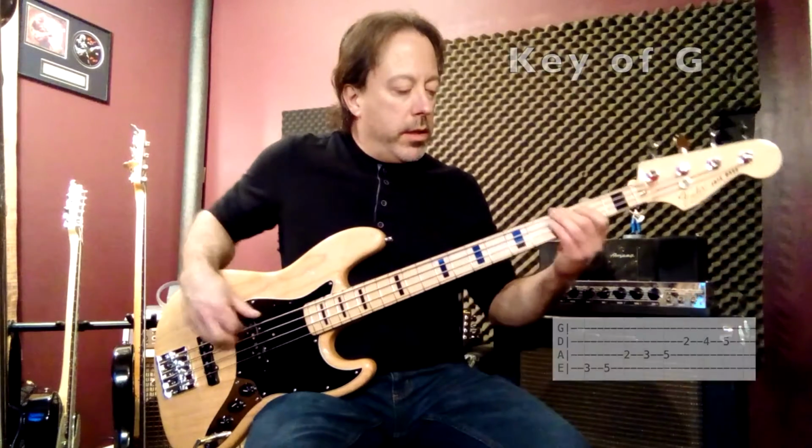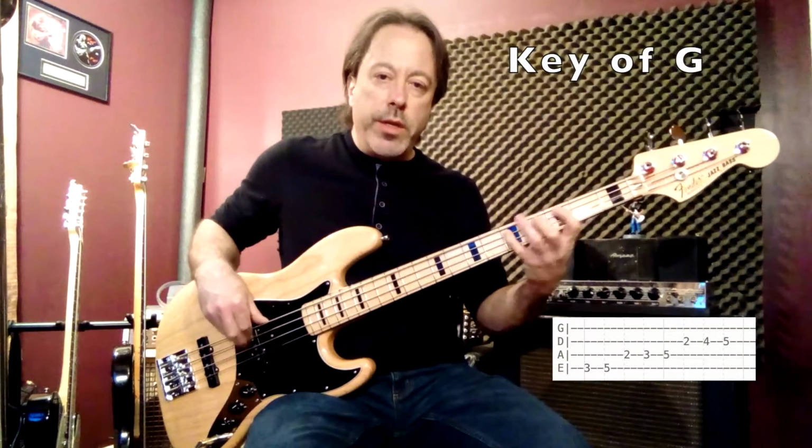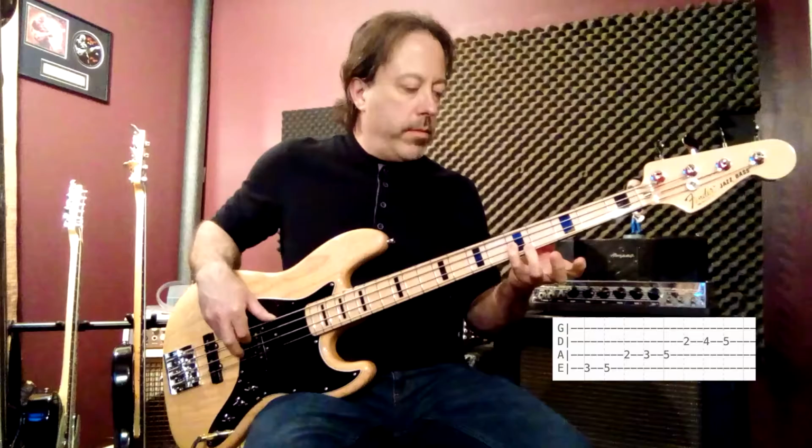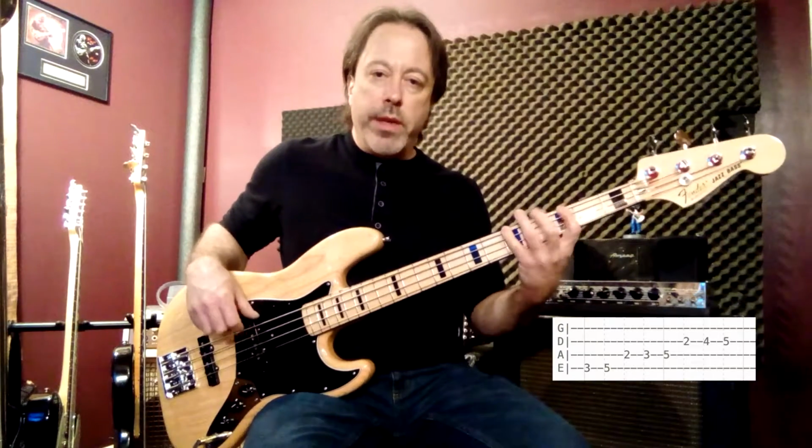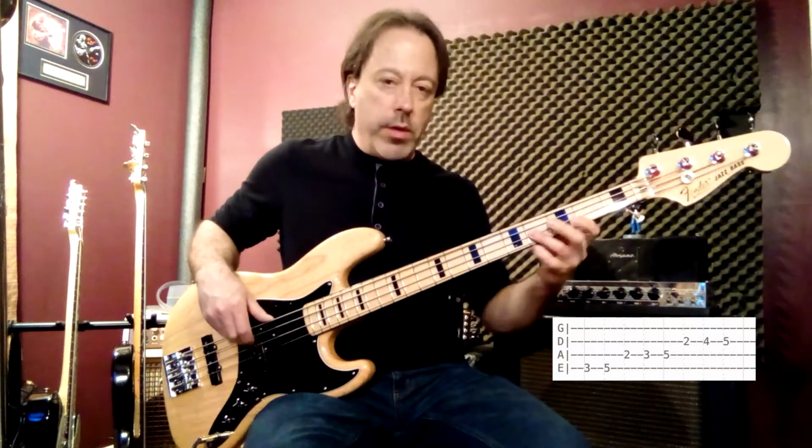We'll start on the key of G. We'll be using our second position, G major scale. Those of you who've seen the previous introduction to bass video should know this scale already.